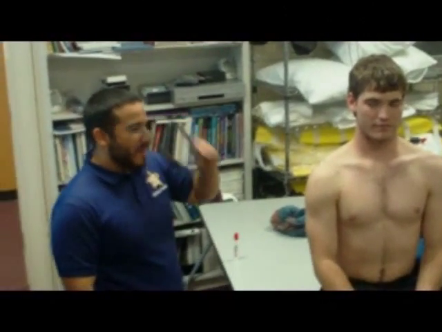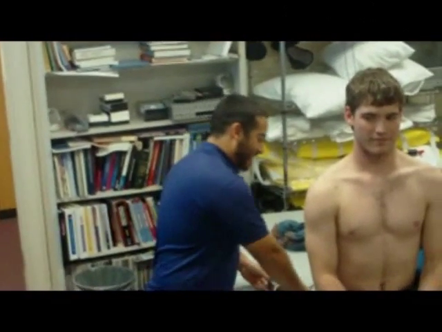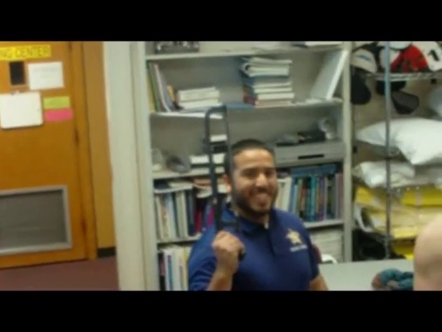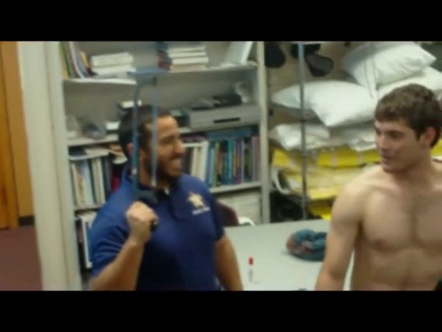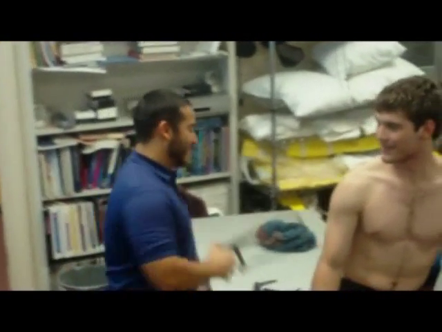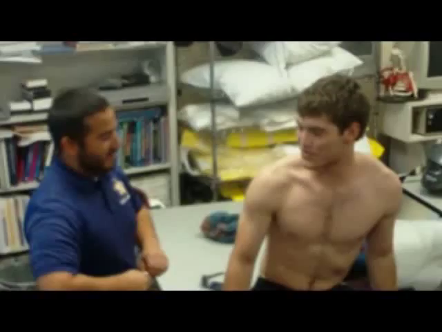Now that we're done looking at the bones, let's take a little deeper look and look at some of the muscles. How about not? I guess we could just draw them on you like always. Yeah, let's just draw them on.